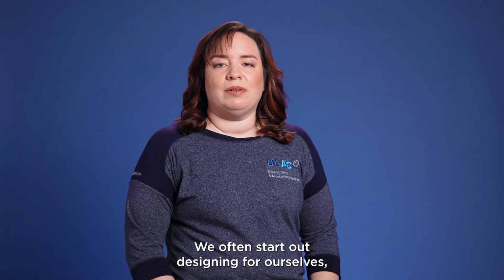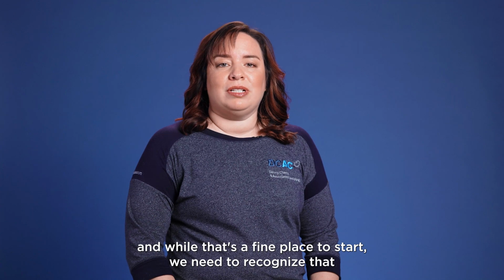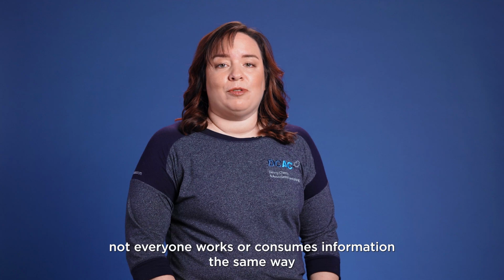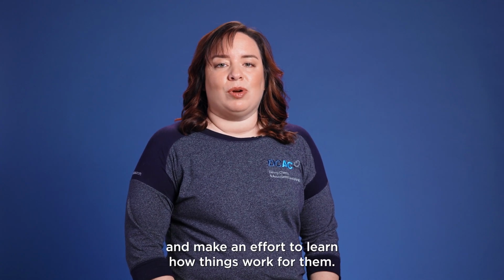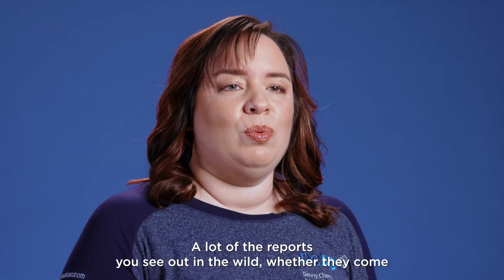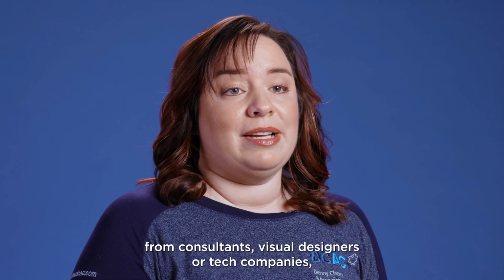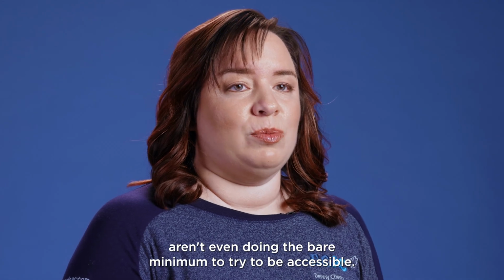We often start out designing for ourselves, and while that's a fine place to start, we need to recognize that not everyone works or consumes information the same way and make an effort to learn how things work for them. A lot of the reports you see out in the wild, whether they come from consultants, visual designers, or tech companies, aren't even doing the bare minimum to try to be accessible.